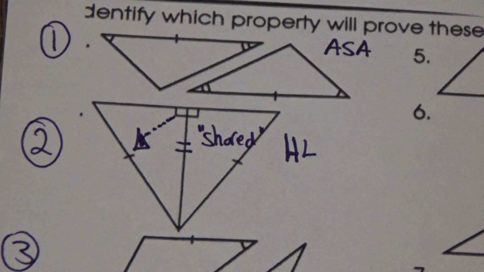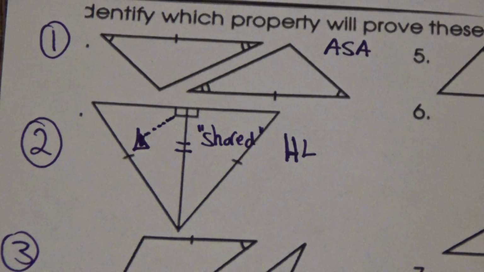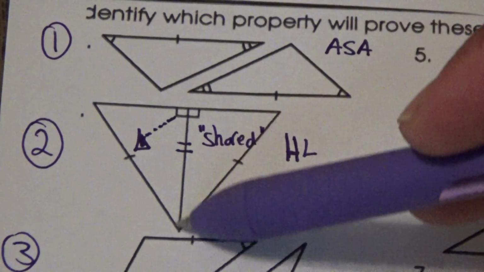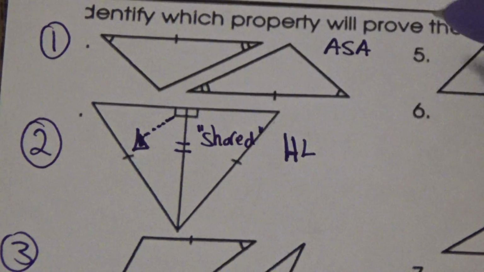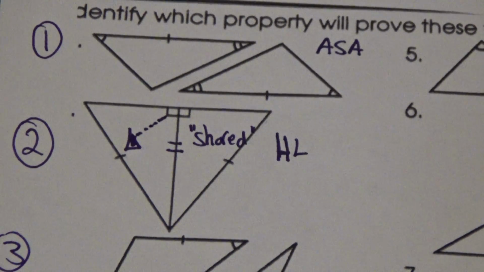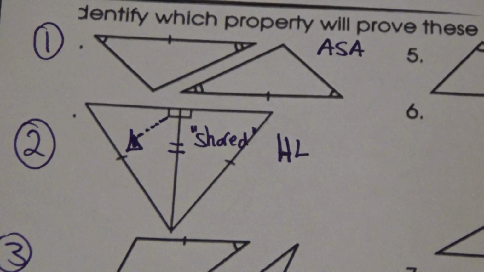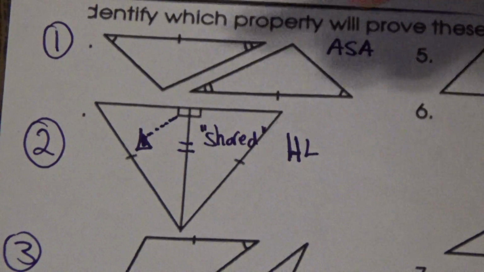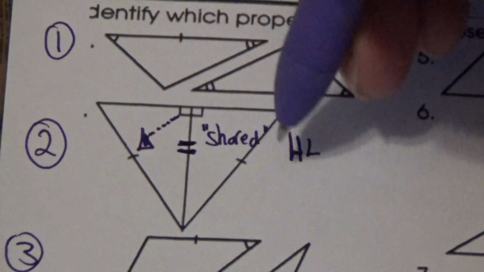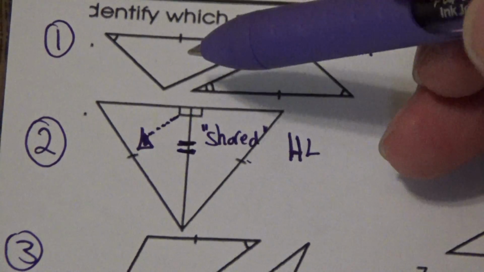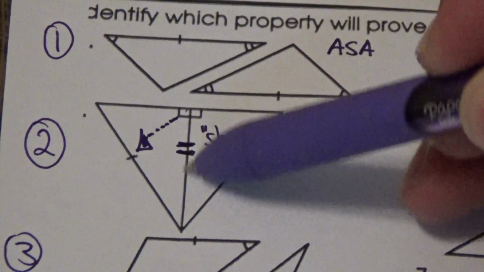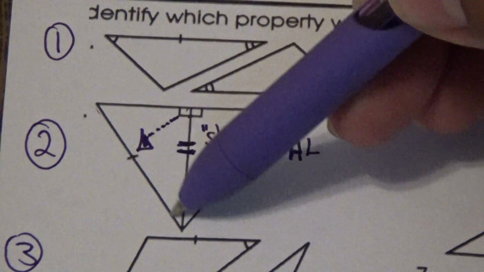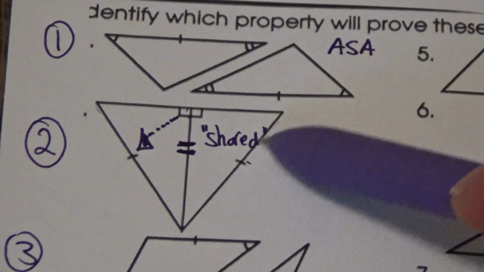Don't forget from yesterday that we have these two triangles joined over here. They share a common side. Yesterday we talked about if two triangles share a common side, it's always congruent to itself. So I made two tick marks over here because you already had the single one to say that, hey, this line is congruent to itself pretty much. And also, I know this line is congruent to this line.